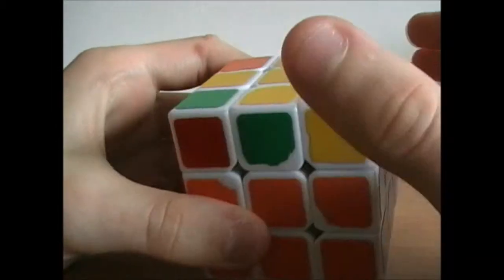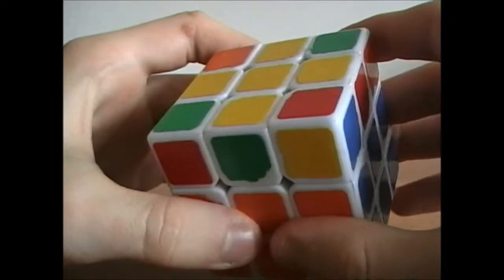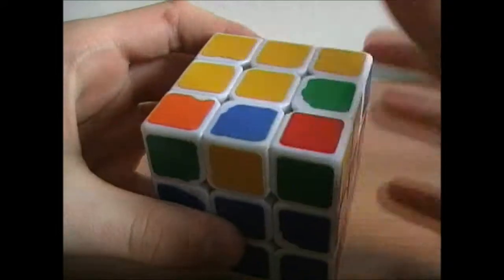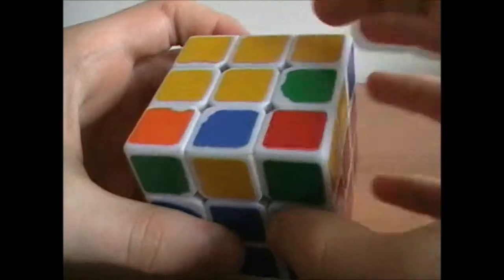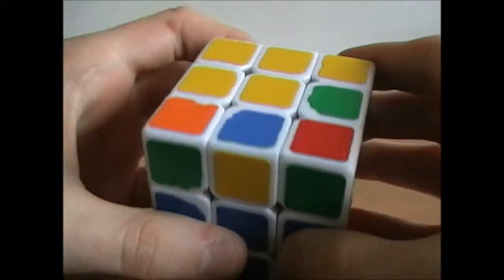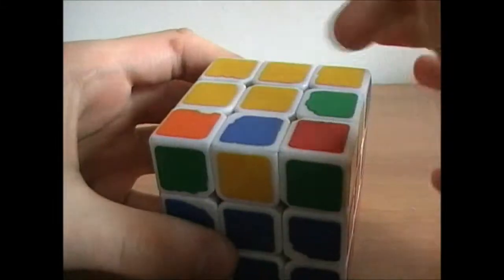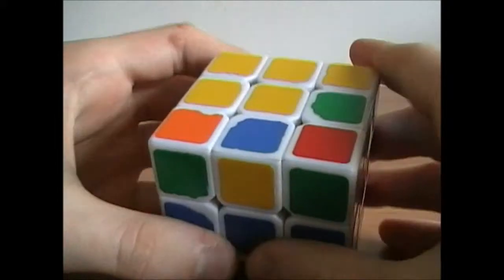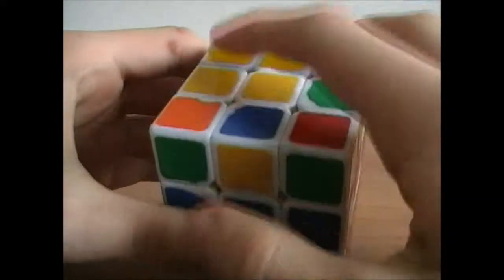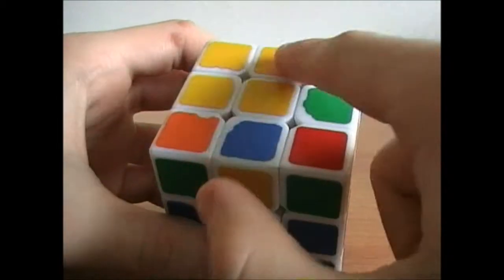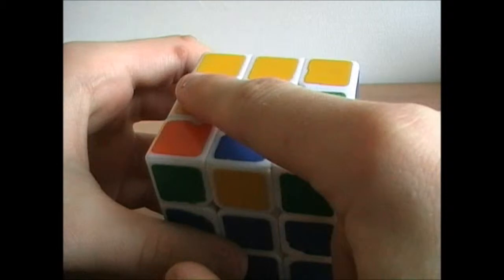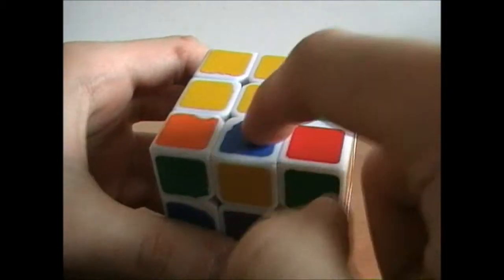Okay, so let's go on to the next case. The next case you can get is where you also have 2 edges, but instead of them being opposite each other, they are now adjacent to each other. So they're adjacent, no longer opposite. When you have this case, you need to have it in such a way that one of the edges is in the back, on the back layer, and the other one is on the left layer. So you never want to have any edges here.